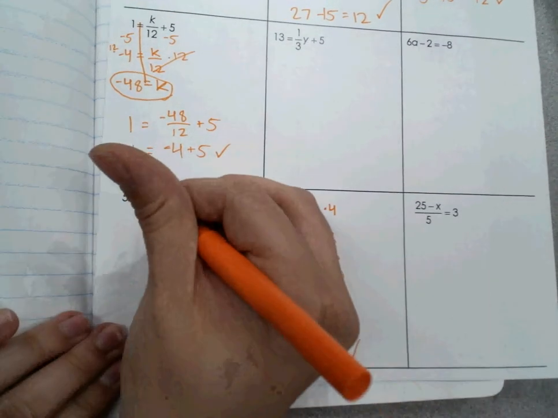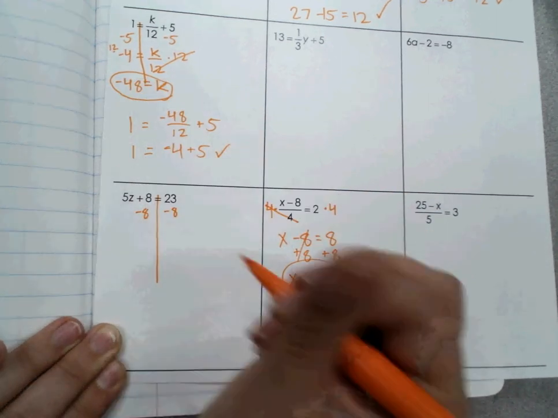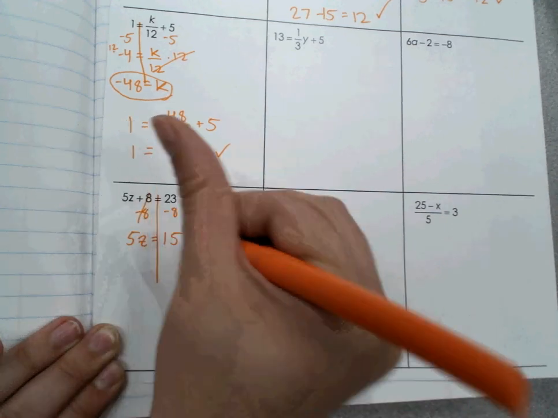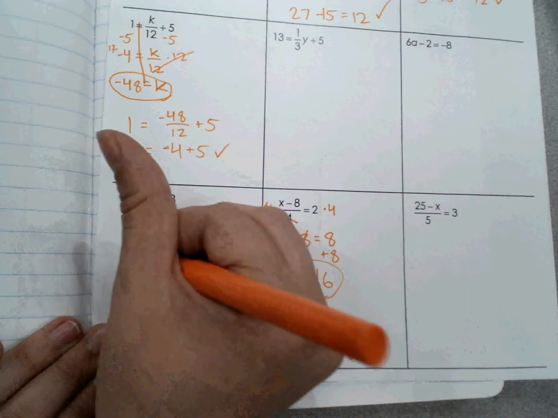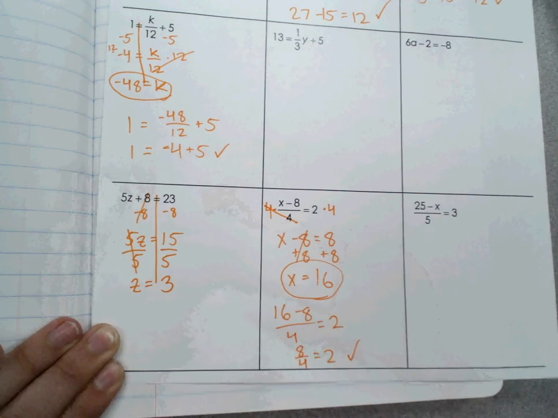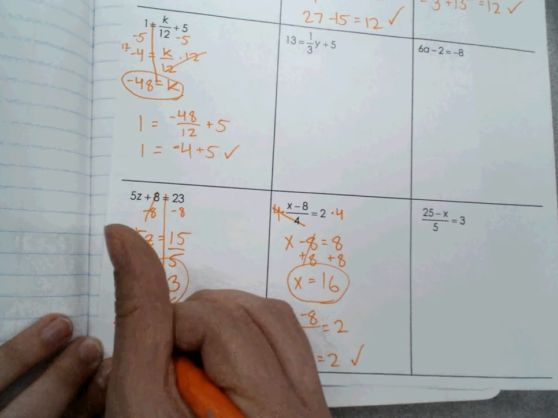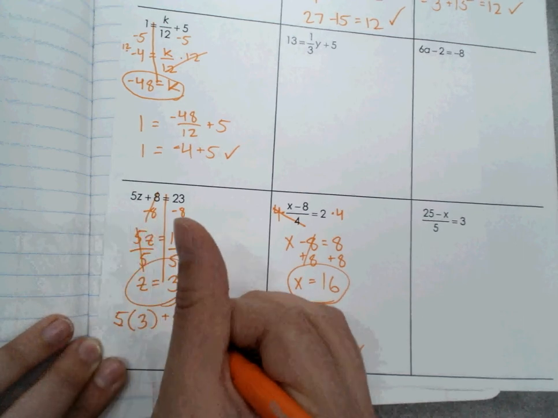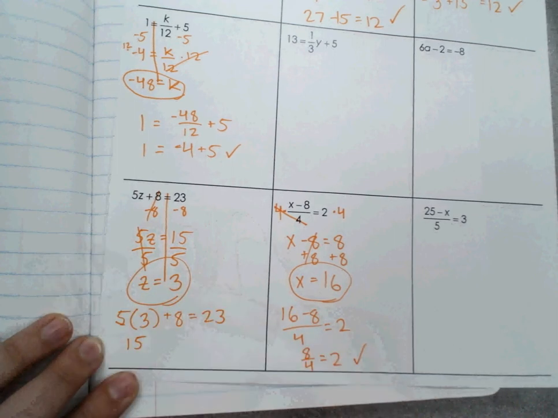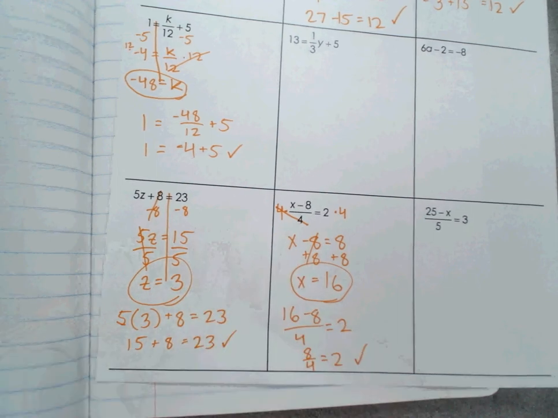Then looking at this one, we want to get rid of the addition first. So we're going to subtract 8 on both sides. Cross these out. 5z equals 23 minus 8, 15. Divide by 5 on both sides to get rid of the 5, z equals 3. Plug that in to check our work. 5 times 3 plus 8 equals 23. 5 times 3 is 15 plus 8 does equal 23. So we got it right. It works.